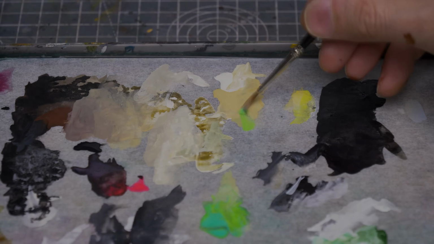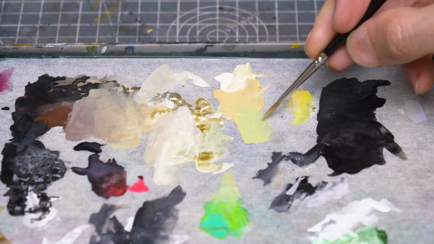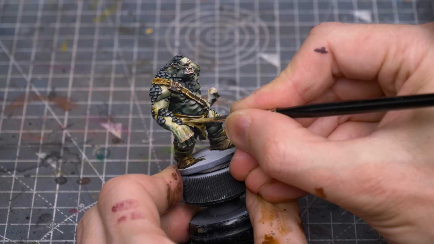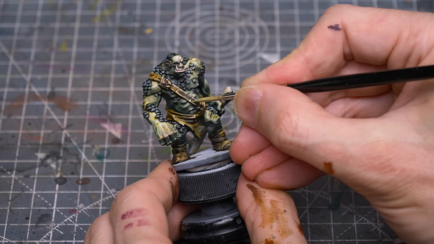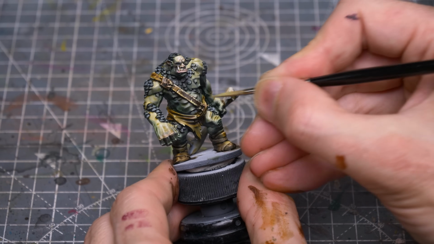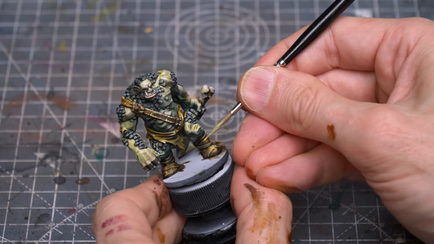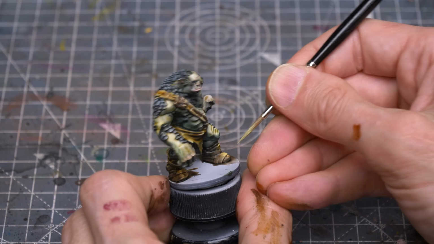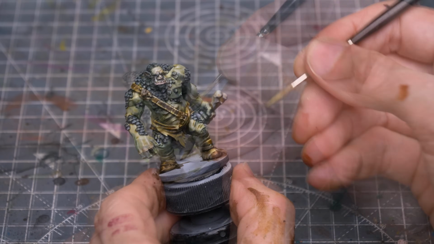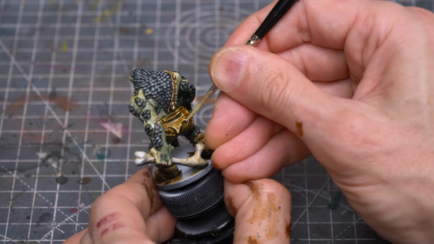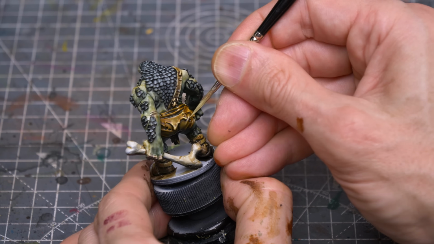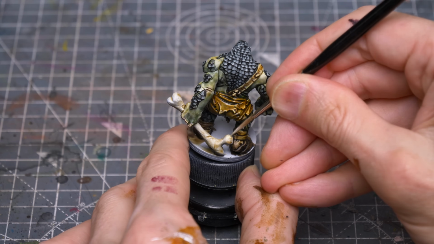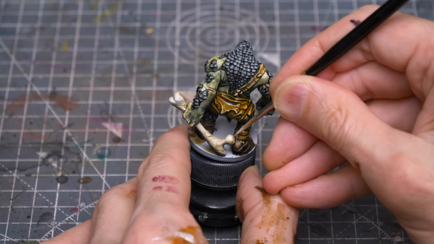I might also add a little green, in this case some fluorescent green I happen to have on the palette. I'm also stippling a little random noise and texture onto the bone.